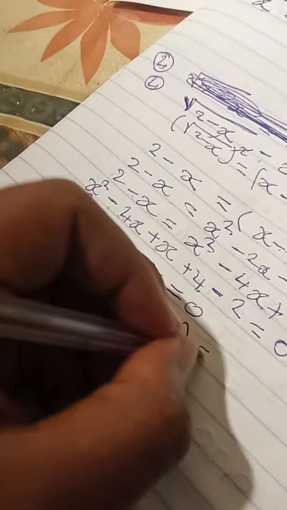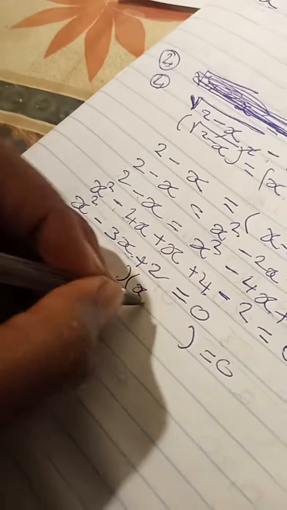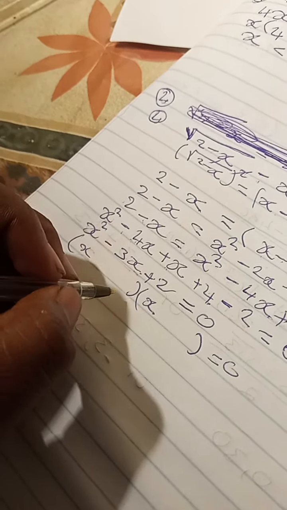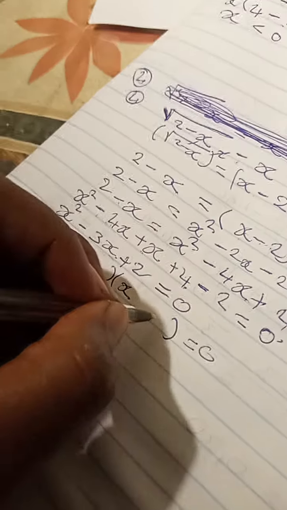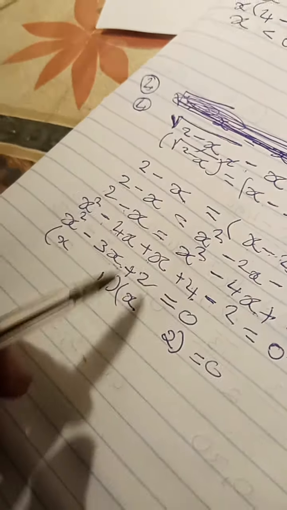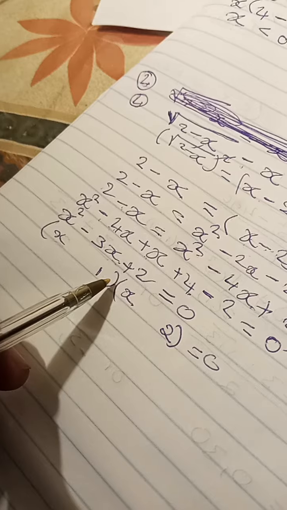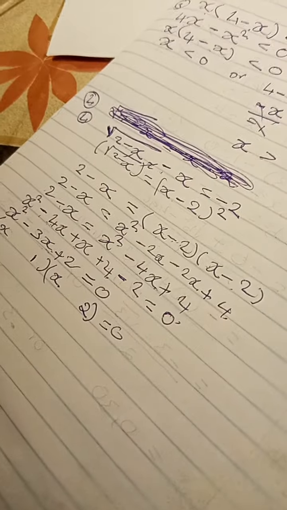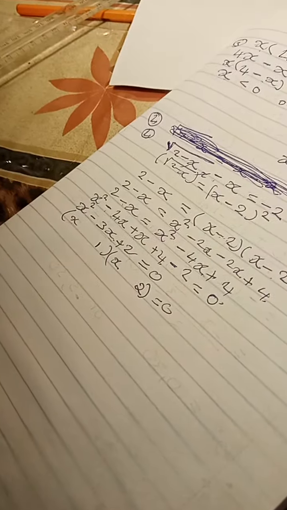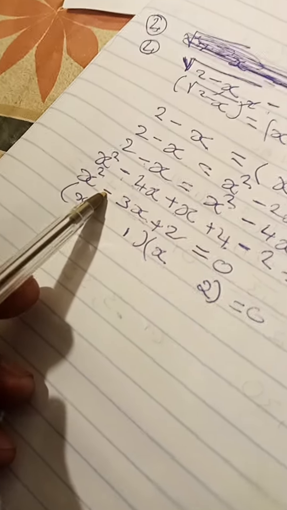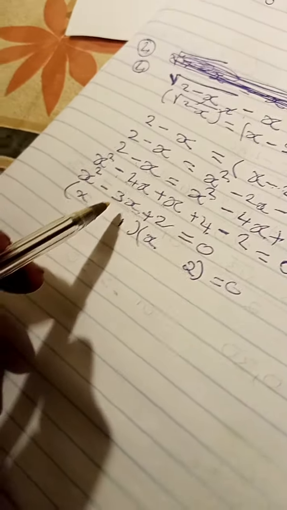We're back to our number 1. Then x, and we have 1 and 2, because 1 times 2 is 2. 1 plus 2 is going to give us 3, but we want a positive 2 and a negative 3.